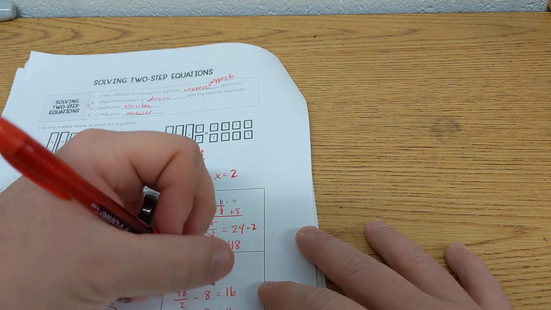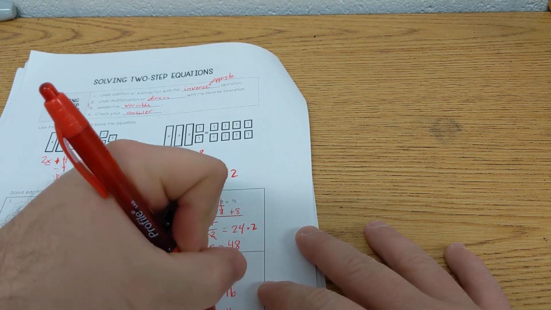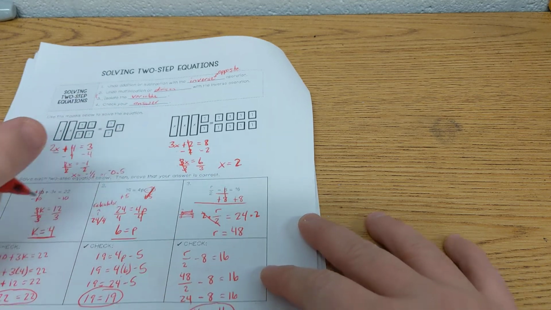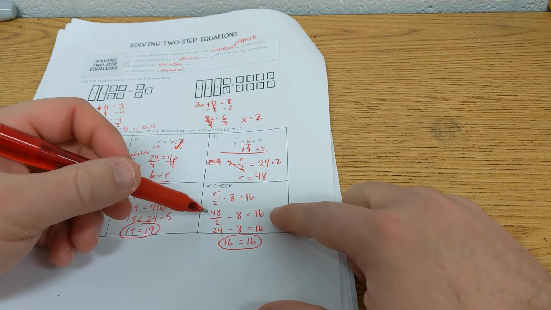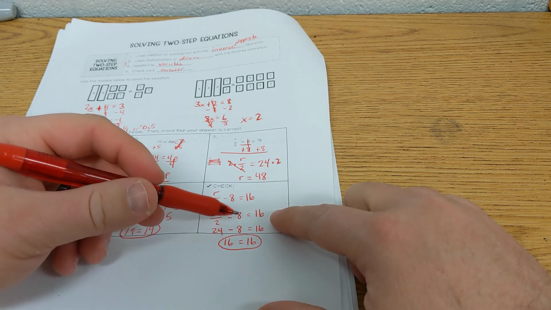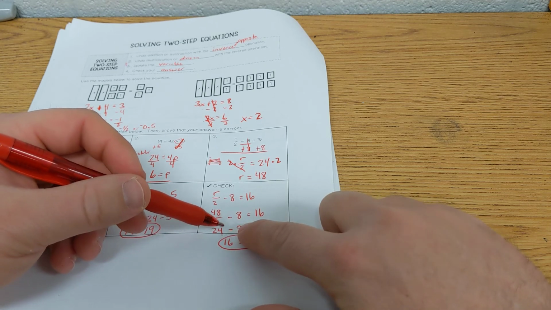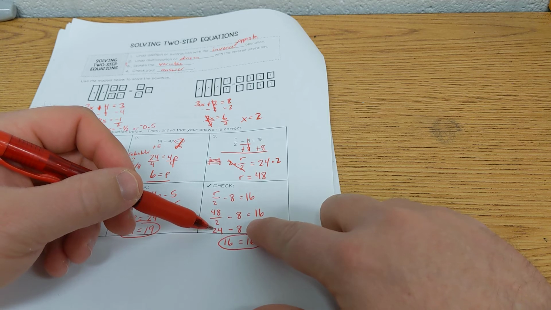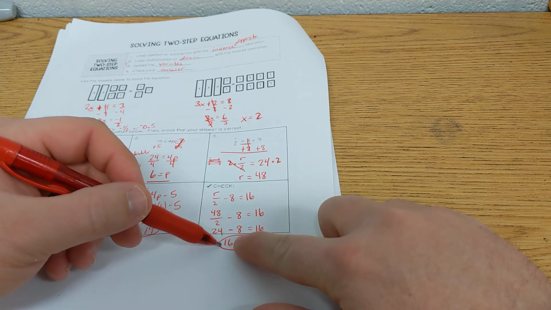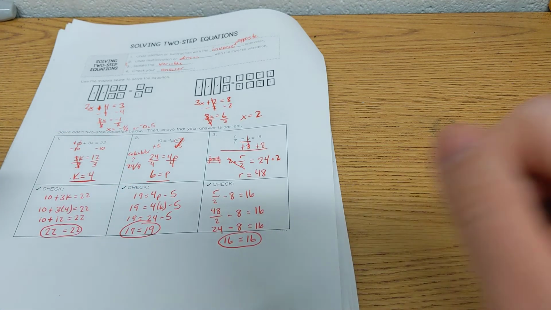So now I have 24 minus 8. Well, 24 minus 8 is 16, which is equal to 16.